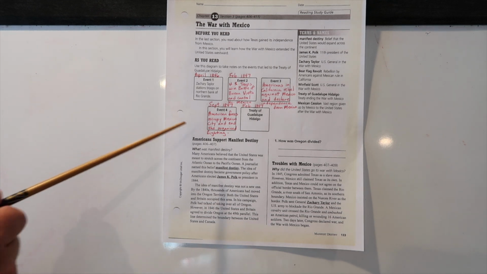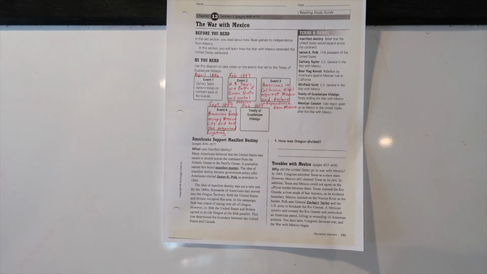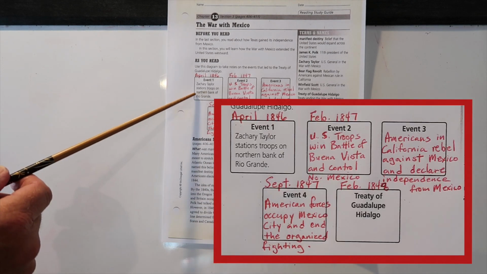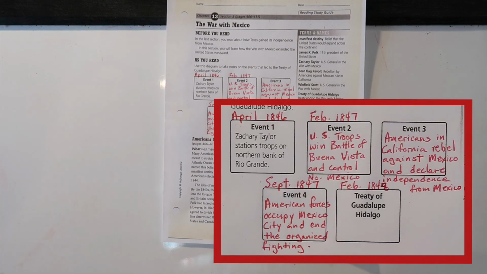Next is the required timeline that you have to have. That is my evidence that you actually looked at this video and learned a little bit from it. And the timeline starts with the events. Some of the events were already typed in for you. So make sure at this point now you pause the video and you write down these events that show some of the big events of the Mexican-American War.